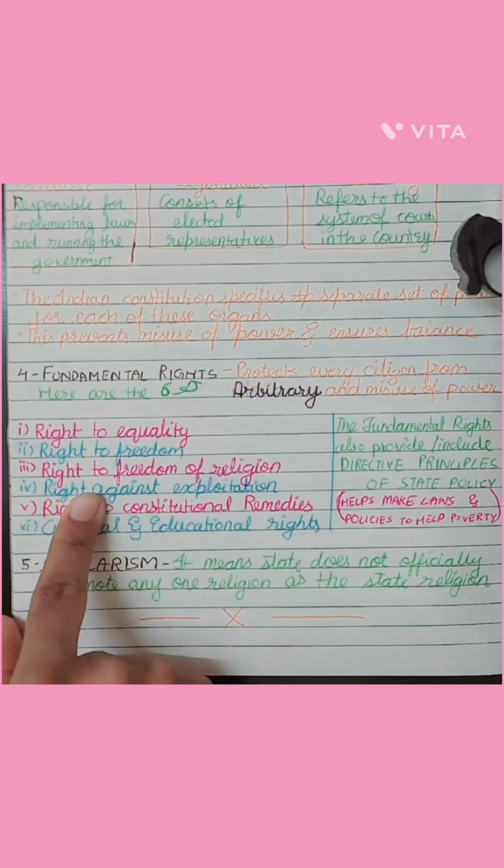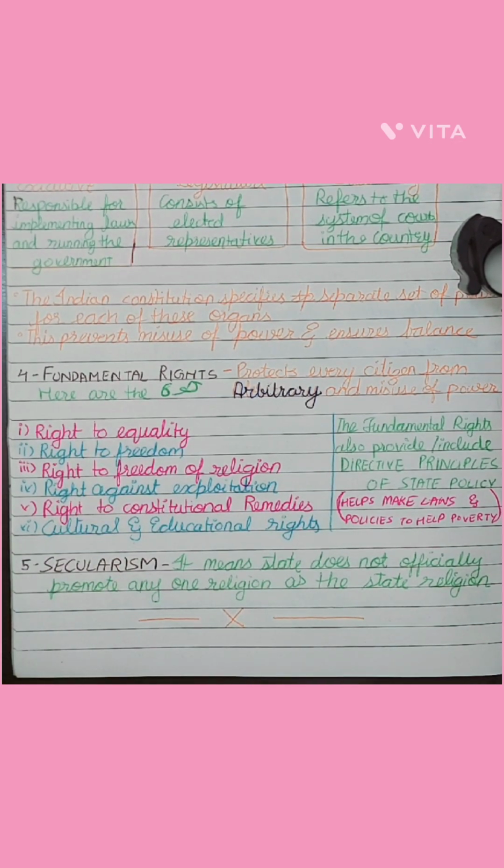Fourth, right against exploitation. It prohibits human trafficking, forced labor, and employment of children under 14 years of age. Human trafficking is the practice of illegal trade in human beings. Fifth, right to constitutional remedies. It allows citizens to appeal in the court if any of their fundamental rights have been violated by the state.